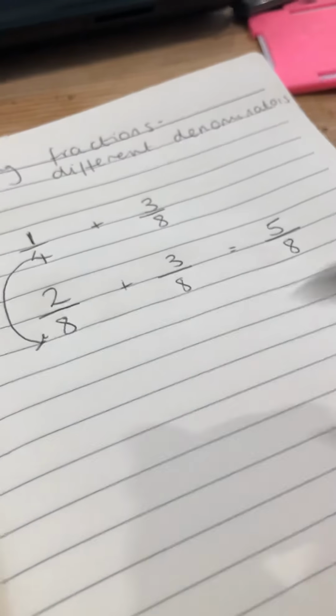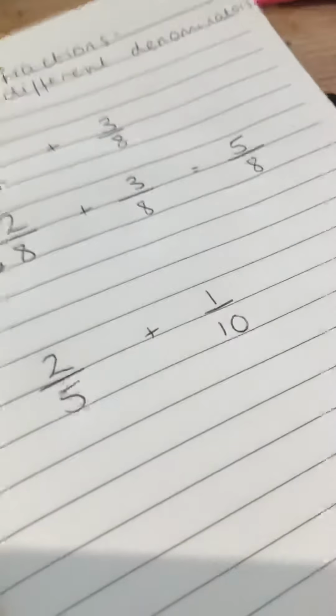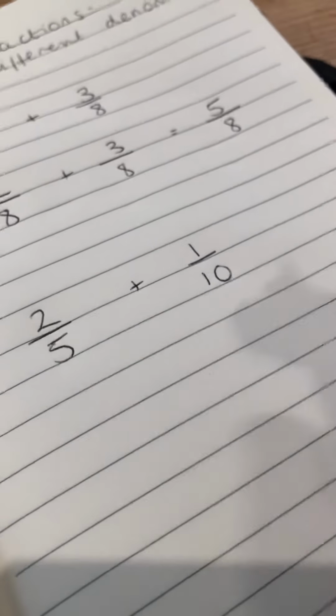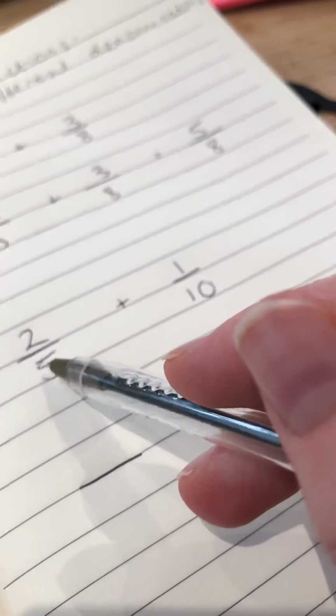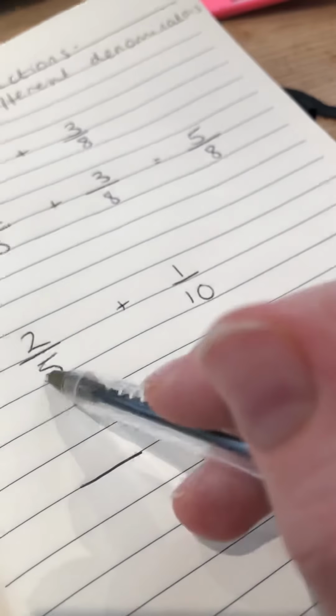So we'll have a look at another example. We might have 2/5, and we're adding it to 1/10. So we know we can't add them because the denominators are different at the moment, so we need to give them the same denominator. So we think, right, is there a multiple that 5 and 10 both go into? If in doubt, you can always multiply them by each other.